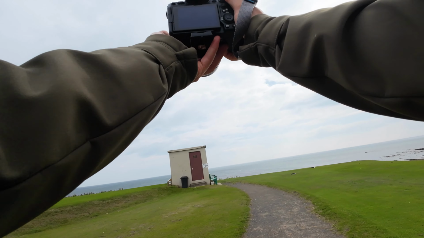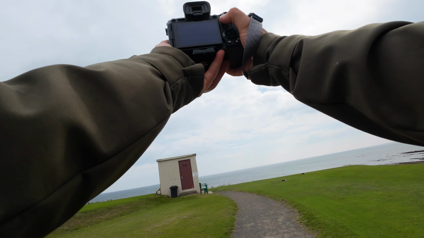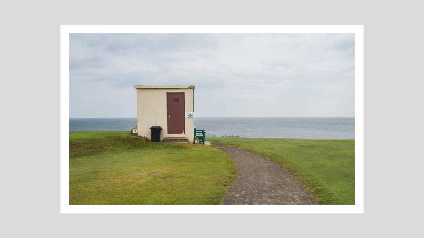So carrying on over to that hut, walk up to it from the side angle because we've got this path leading up to the bench that's at the side, and then we've got that door. A little bit of a shame about the bin, but what can you do? Nice minimal shot there again.